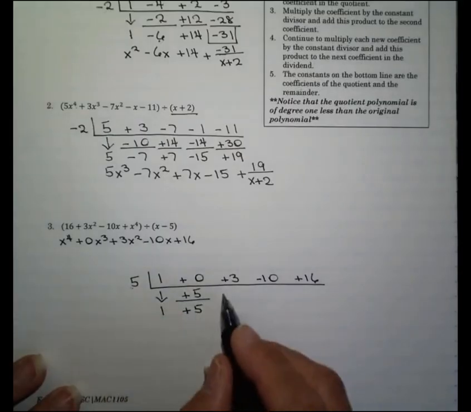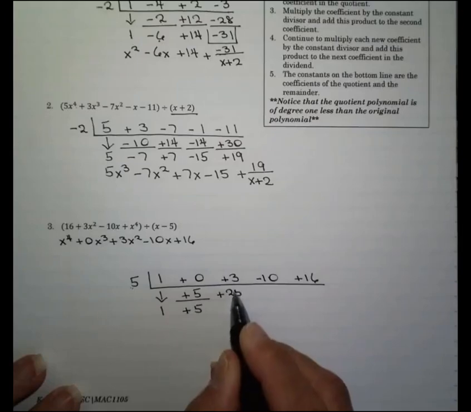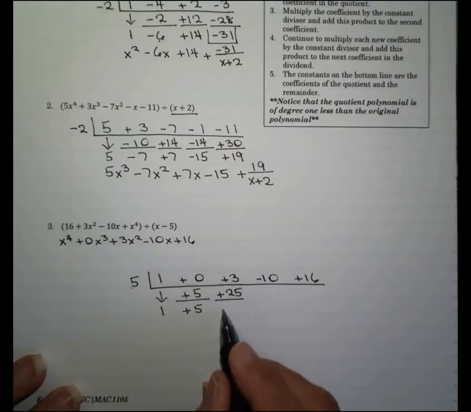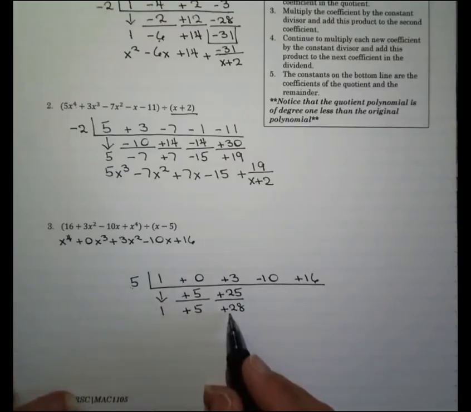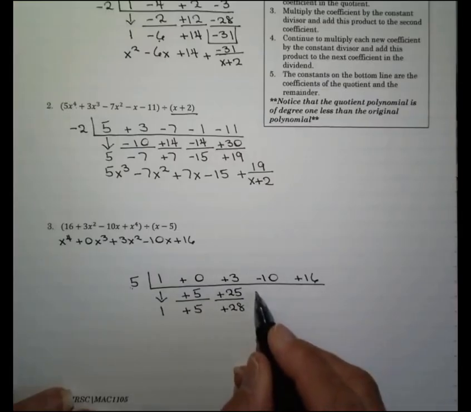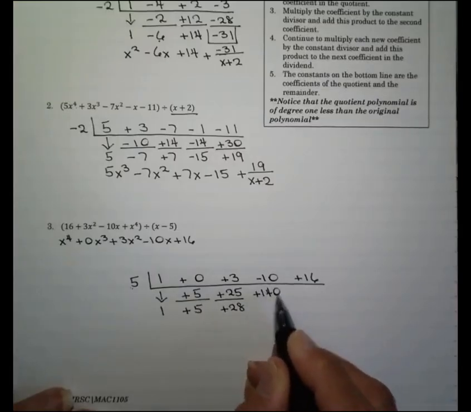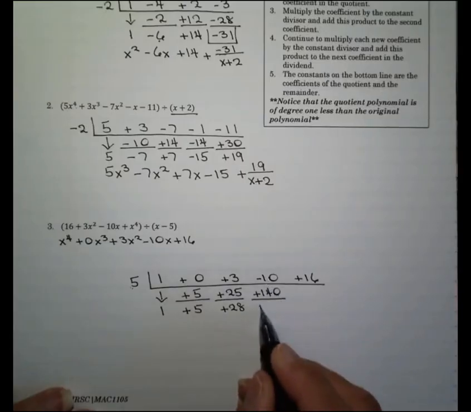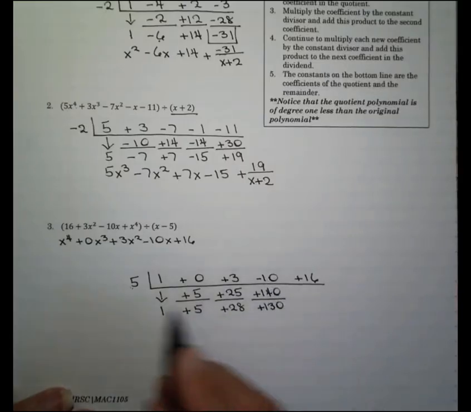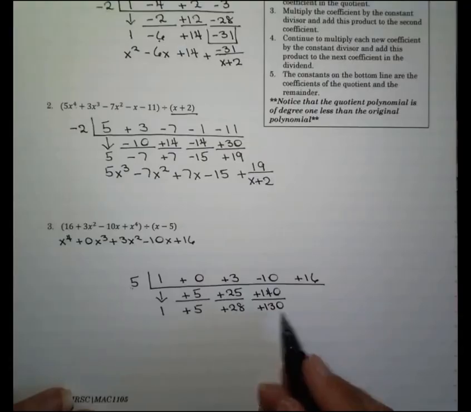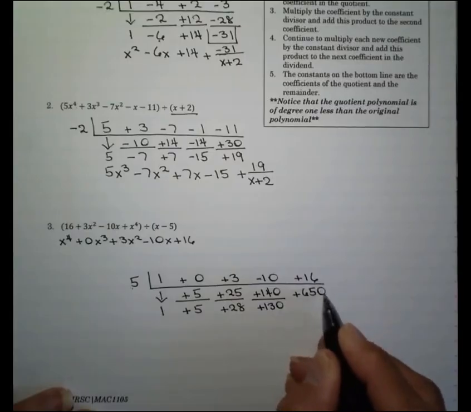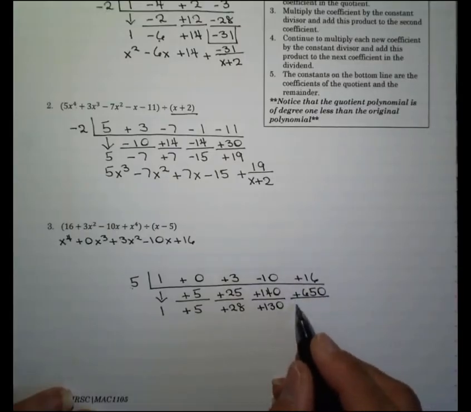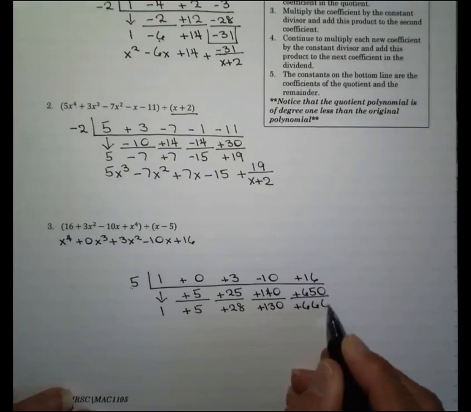Multiply 5 times 5, and I have 25. Combine 25 and 3, I get 28. And then I say 5 times 28. This is where you usually reach for your calculator, and you get positive 140. So really, we just subtract 10 from that, and we'll have a positive 130, won't we? And I'll multiply 130 times 5, and I'm going to get 650. When I add 16 to that, I'm going to have 666.